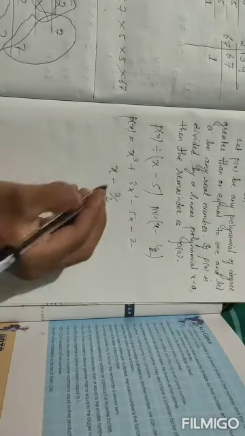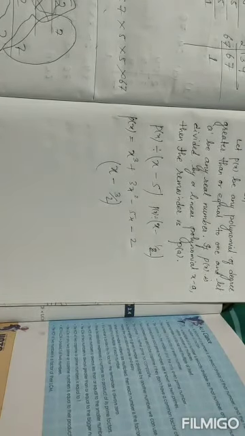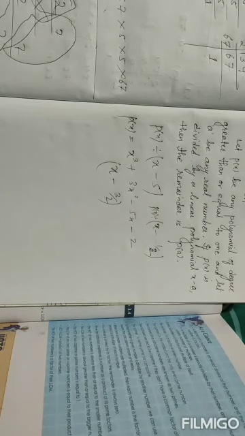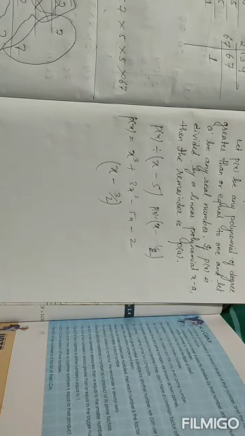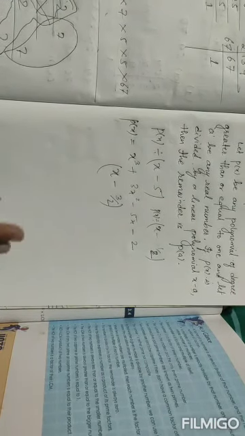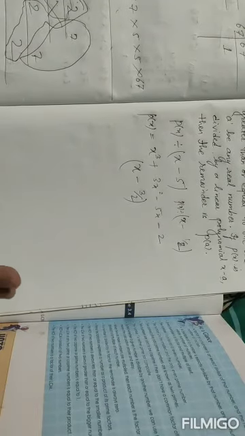I know that you have learned about the division of polynomials in your previous class, right? To divide this, it will be a long process. But I am just asking you to find the remainder. I don't need quotient, I just need the remainder. You can find it easily.